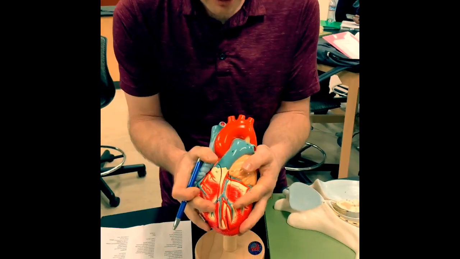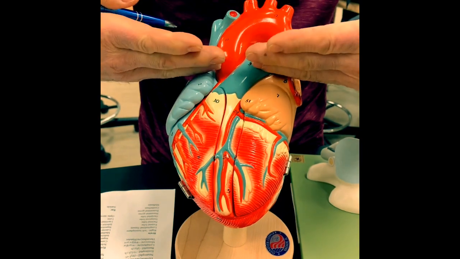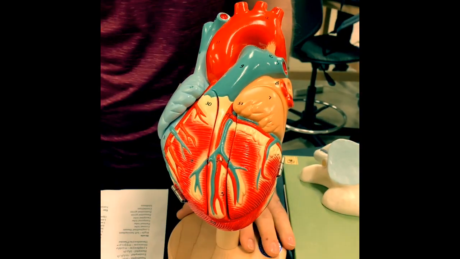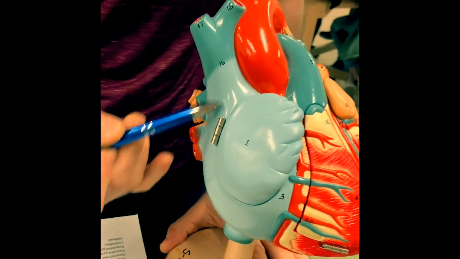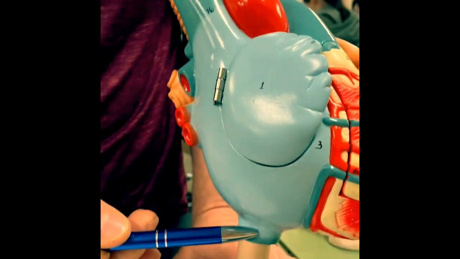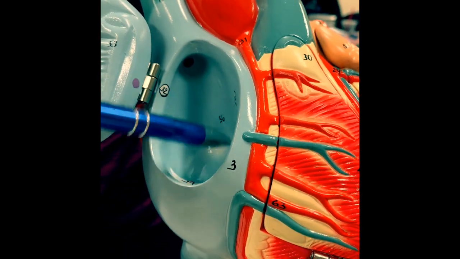All right, we got the heart. That's the apex of the heart. The bottom, the inferior portion, that's the base of the heart. The superior portion. When we go to the term list, we got the vena cava coming in here, superior vena cava, inferior vena cava, right here, and then they go into the right atrium, right in here.